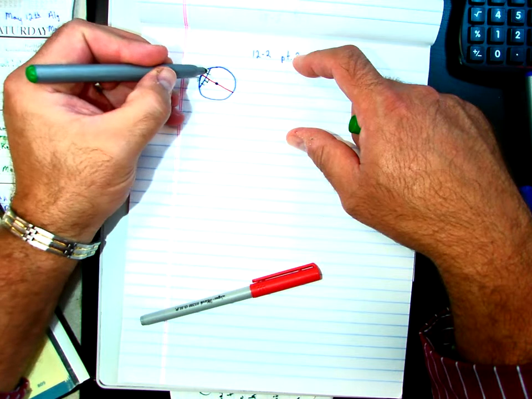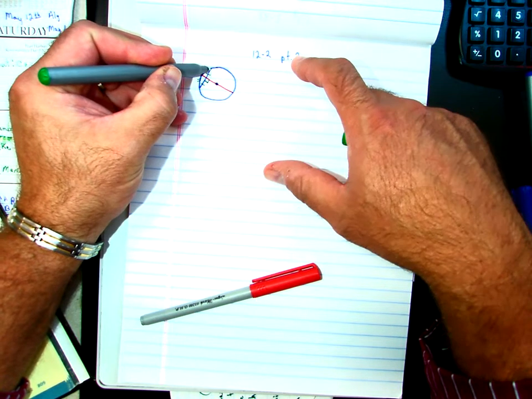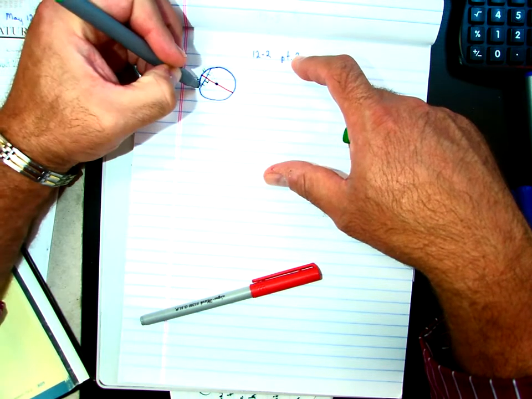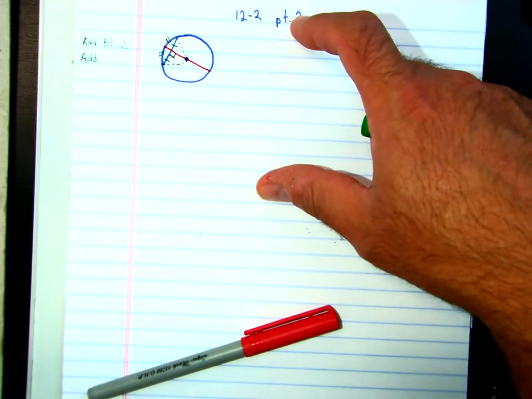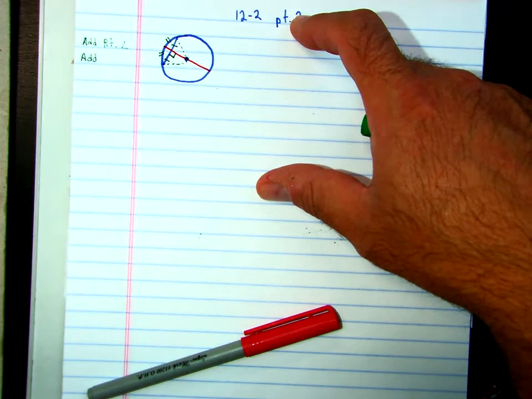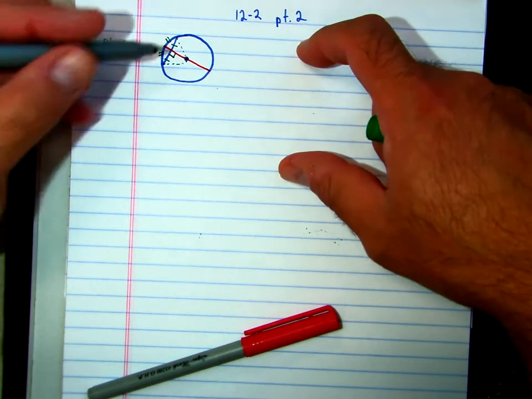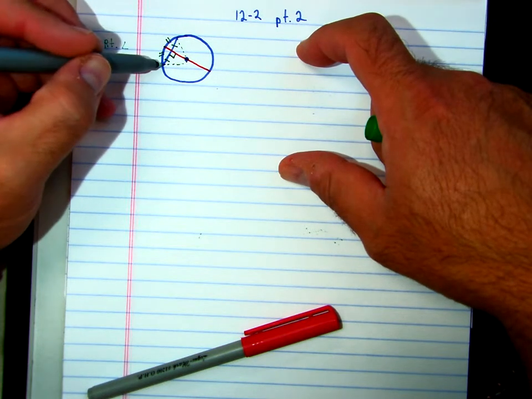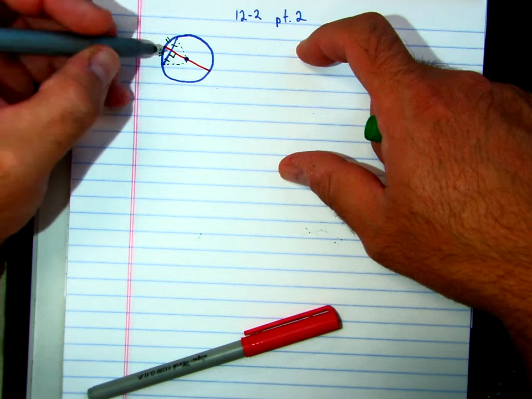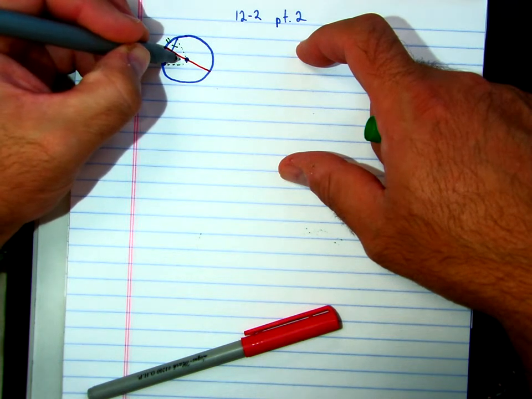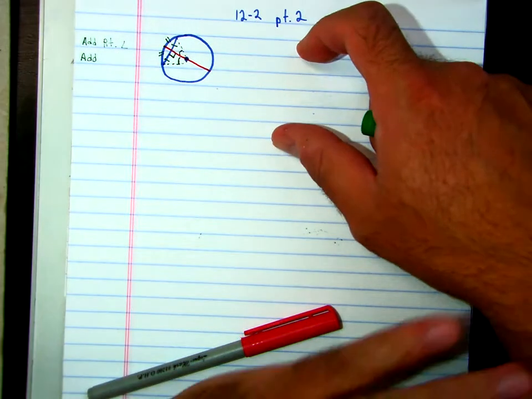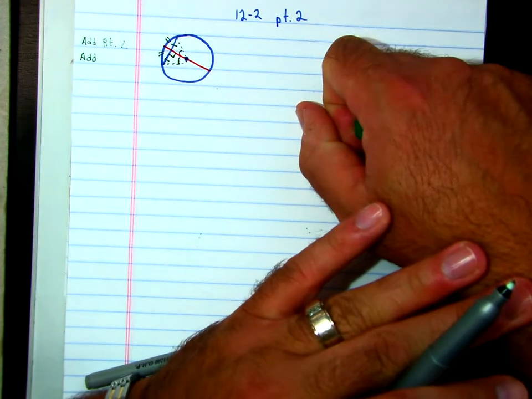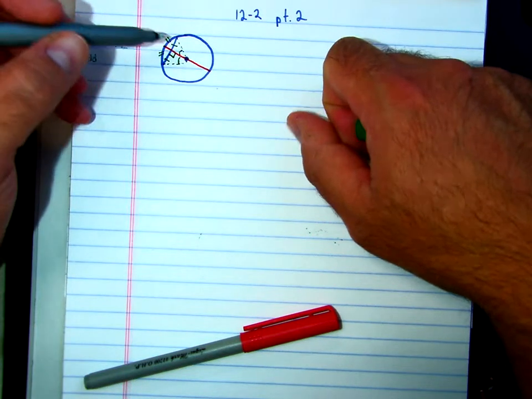And if you were to draw, I'm fudging it, that's why I put the dashed lines. If you were to draw, I'll put that there, and we'll make it a little darker here, so you can see a little better. There you go. And if you were to draw two more radii, the angles would also be bisected, that central angle. Okay. And as you can see, we have right triangle work.